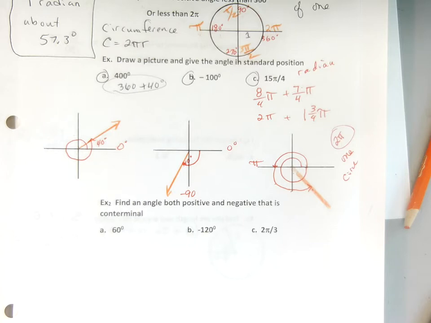Here's another way to do it, which might make it easier, okay? This is pi halves. I showed you this is pi halves, right? 90 is pi halves. Now see another way to do it, might be easier. Let's count. 1 fourth, 2 fourths, 3 fourths, 4 fourths, 5 fourths, 6 fourths, 7 fourths, 8 fourths, 9 fourths, 10 fourths, 11 fourths, 12 fourths, 13 fourths, 14 fourths, 15 fourths.